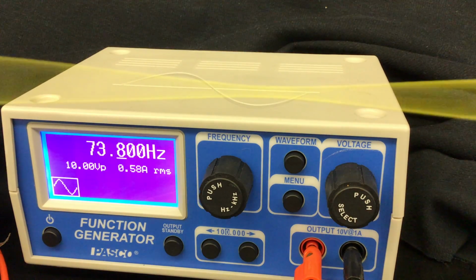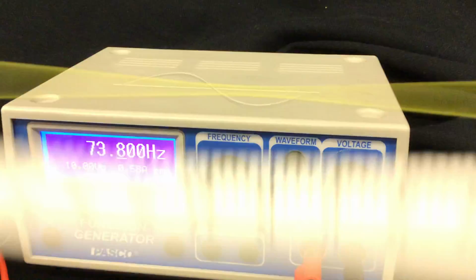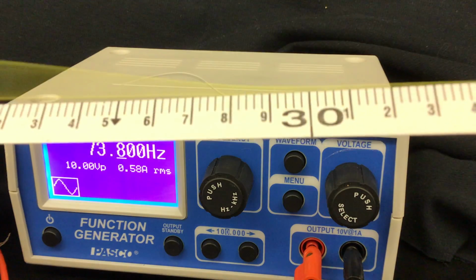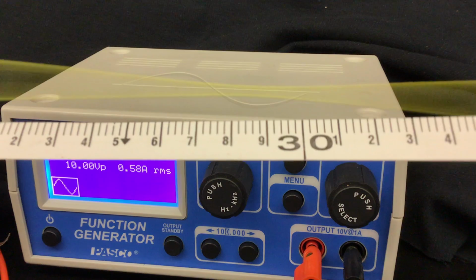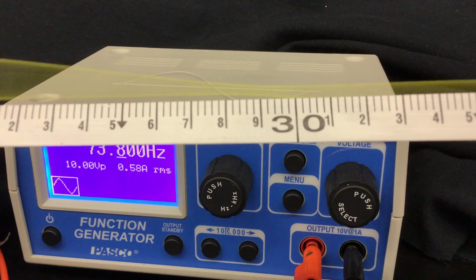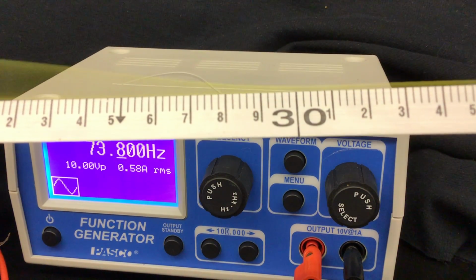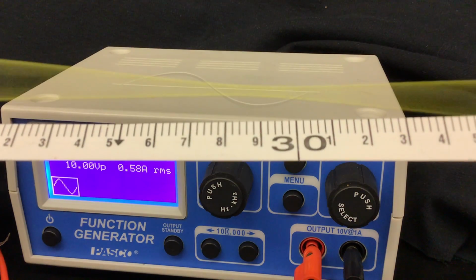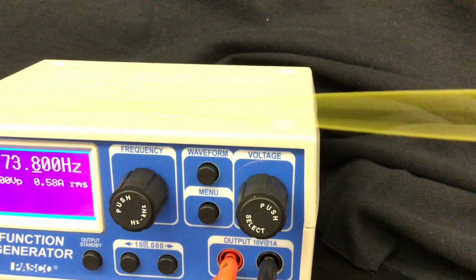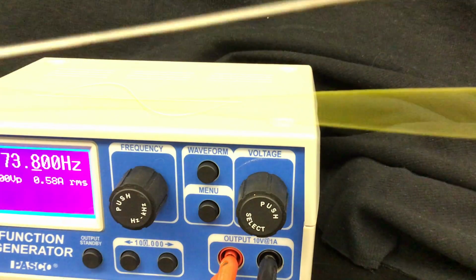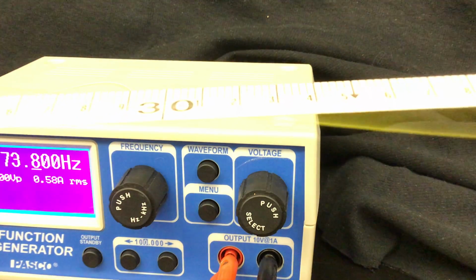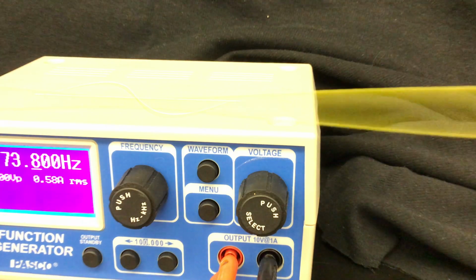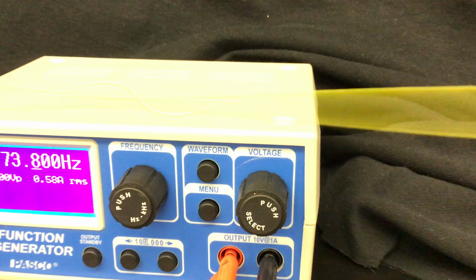And there's a node right there. So let's focus on one of the nodes and find half the wavelength. Oh, it's very close to 30. It's a little less. No, I don't know. 30.2. I wish you could see it. Unfortunately, you have a little bit of parallax. If I move it over like this, maybe. You can see it's 30.2 centimeters.